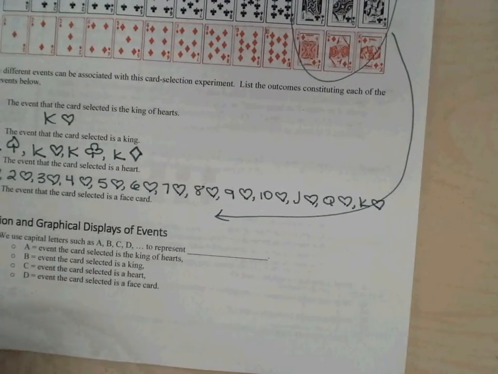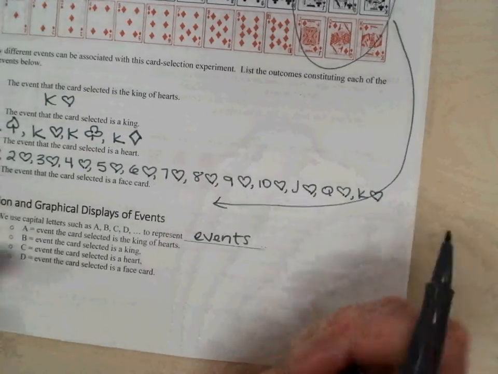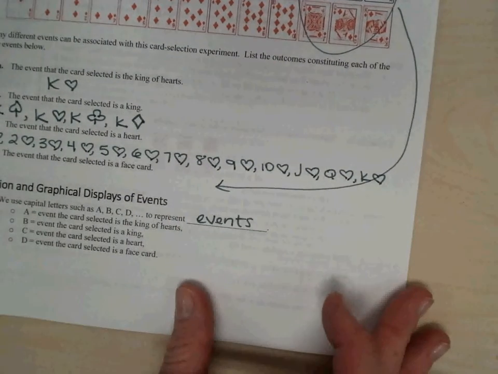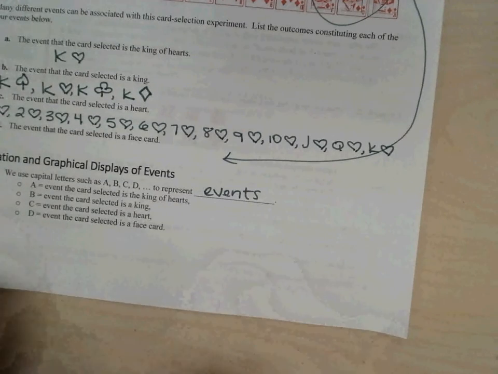We have notation and graphical displays of events. For the notation, we use capital letters to represent events. We can just use the capital letter A to represent the event the card selected is the King of Hearts.